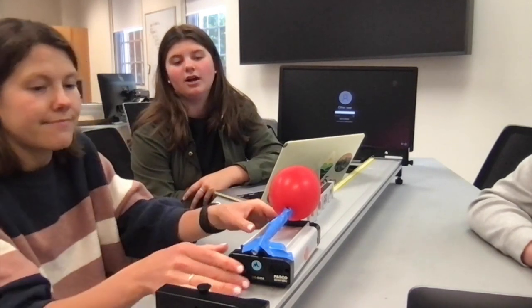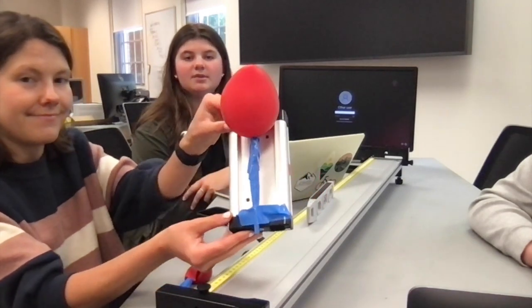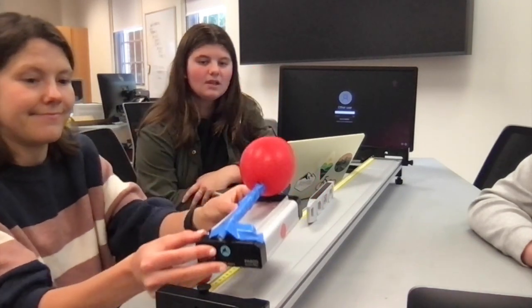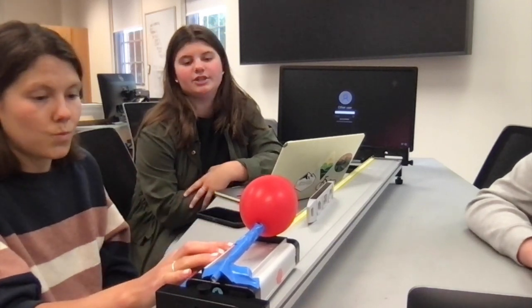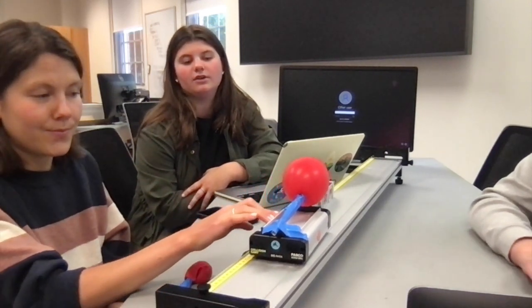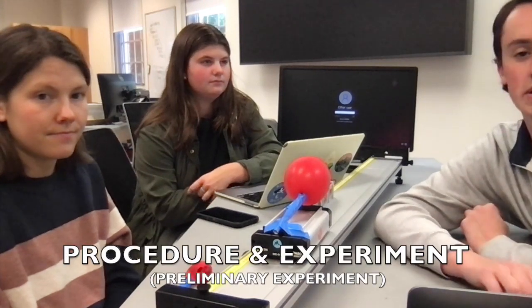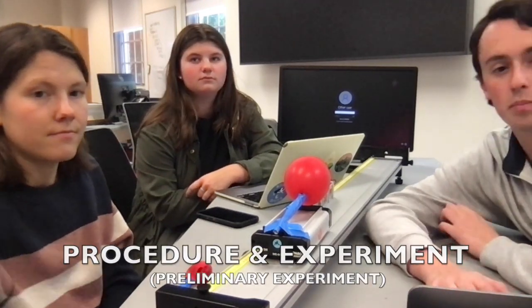Then once we had our straw apparatus, we connected that to our cart and pumped the balloon with air. After that we let the air go and measured how far the cart was propelled forward, and we were sure to start it at the same position on the track each time. And we did 3 different trials with different amounts of air pumped into each one.